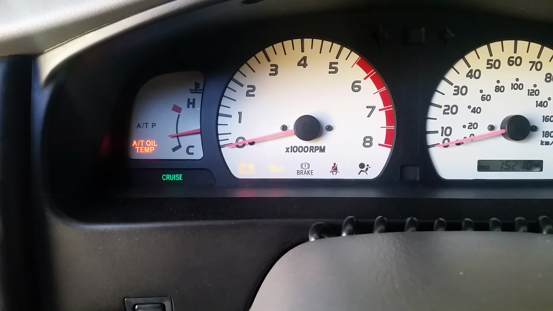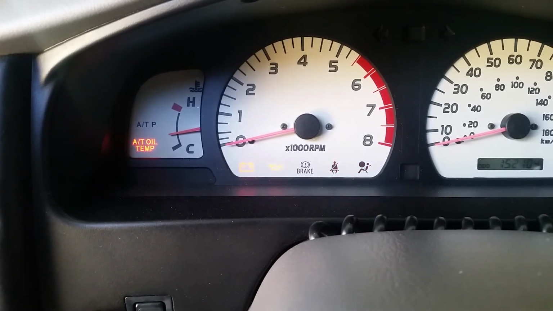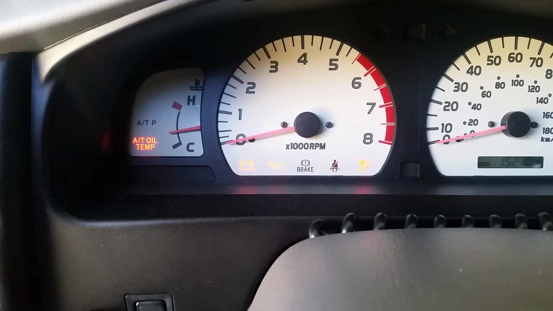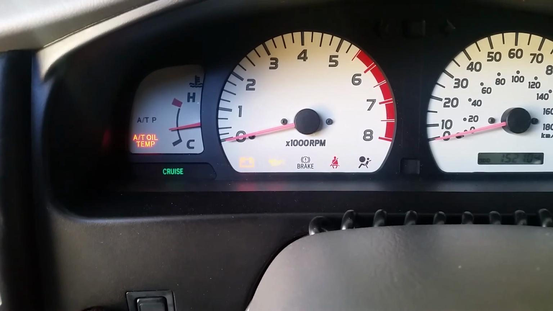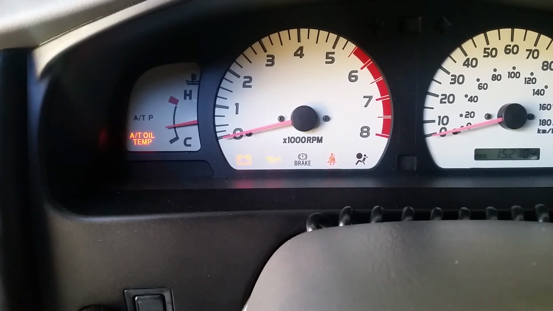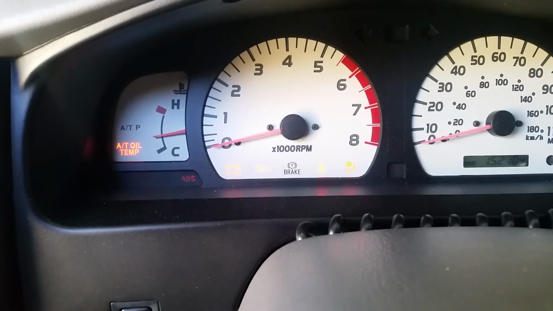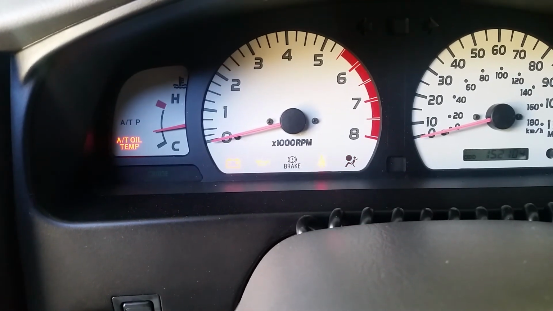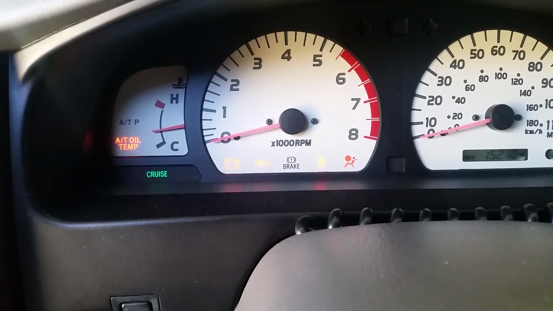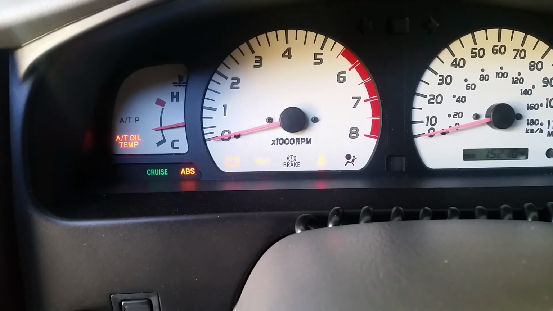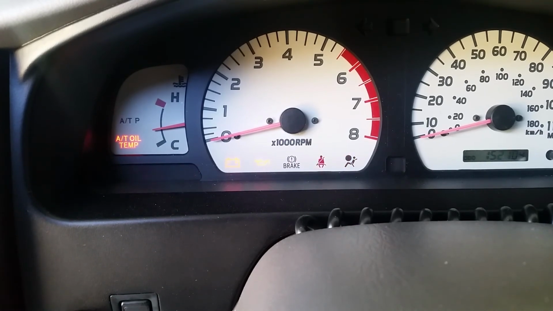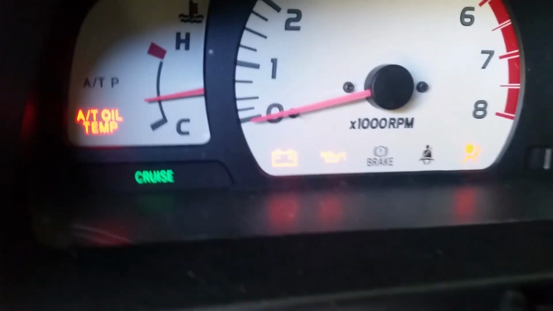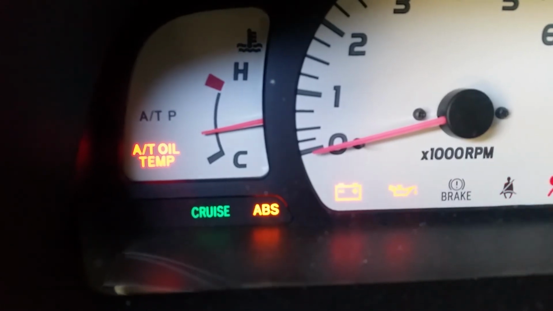1, 2, 3. Space. 1. Okay, that's 31. 1, 2, 3. Space. 1, 2. That's 32. So we got 31 and 32. Again, there's 3, there's 1, so that's 31. 3, 2, so 31 and 32. It's just going to keep flashing them over and over.